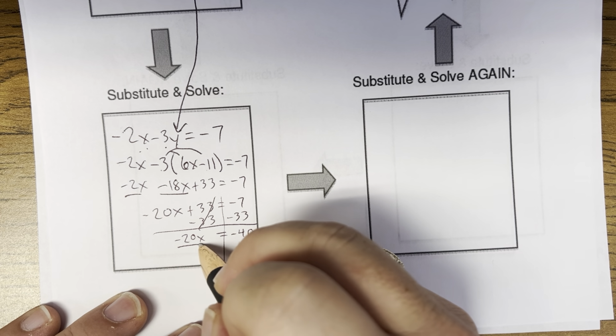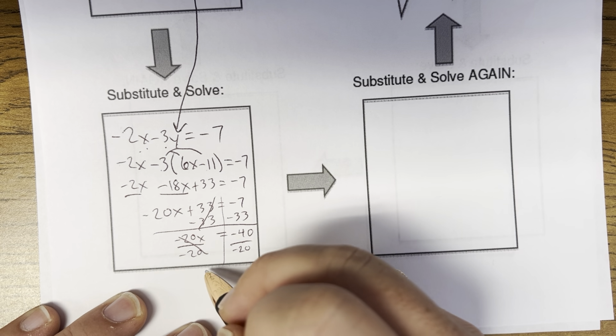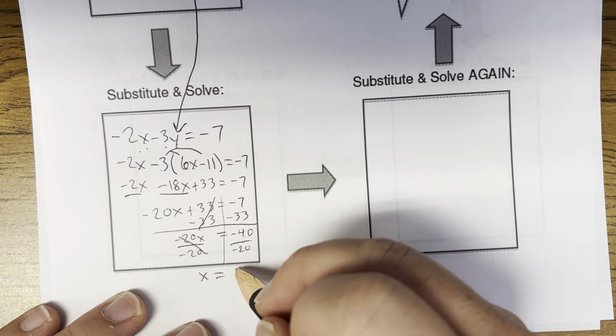And then last step, we'll divide by the number in front of x. We're going to divide by -20, and that gets rid of that. And so we get x is equal to 2.